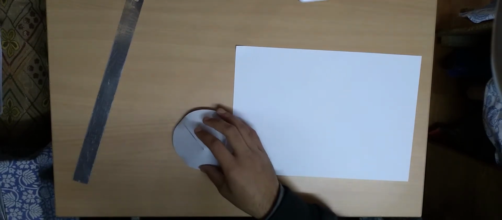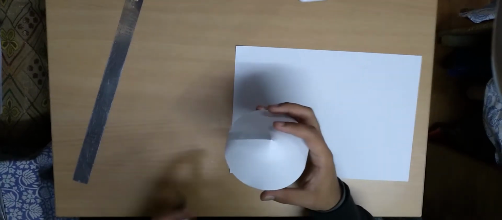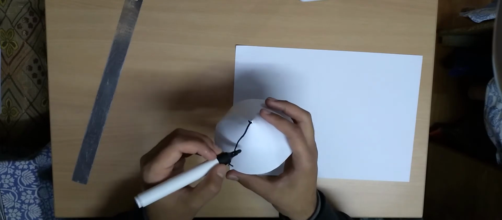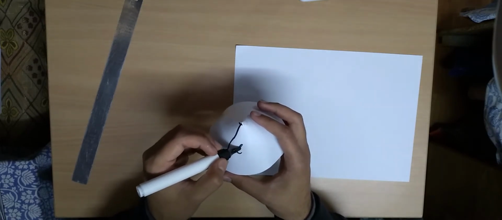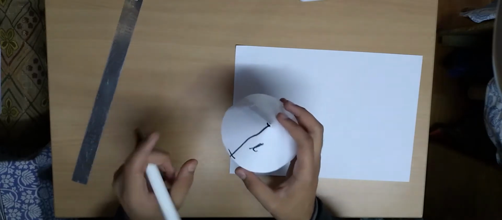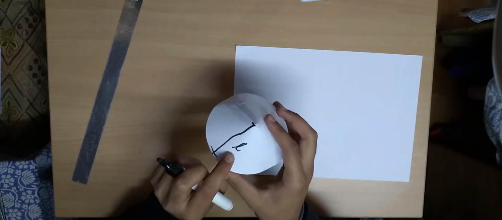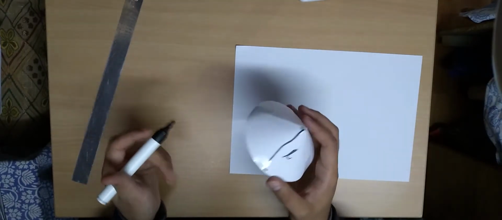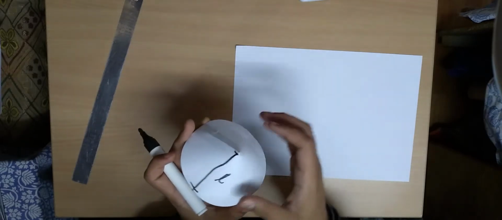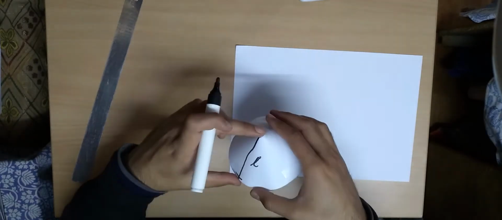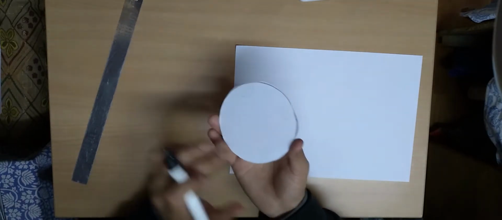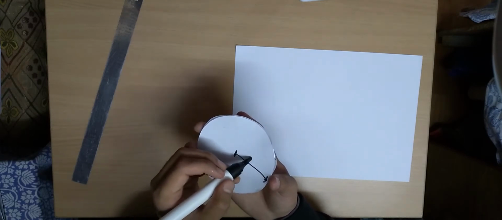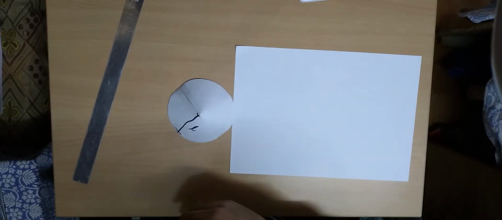I'll just label it here. This is the slant height, denoted by an L, and the actual height is denoted by an H, but we just need the slant height L. So if you are planning to make birthday caps, then to find the total surface area, you need this length, the slant height, and the radius of the base. So I'll label it here as R. So let's begin.